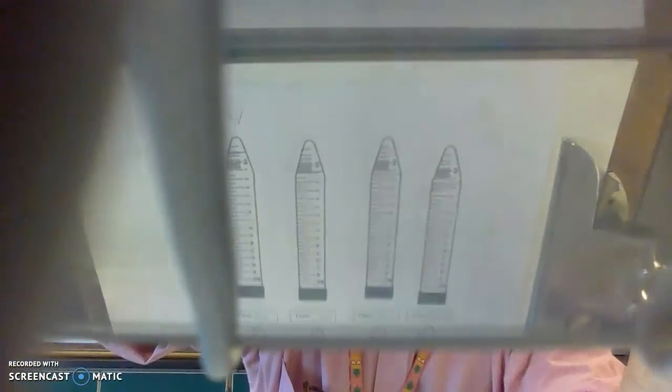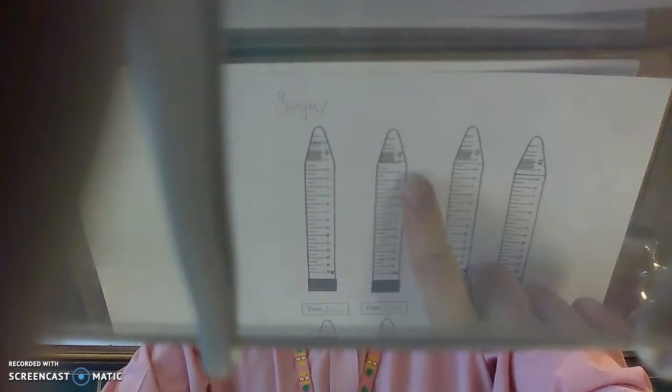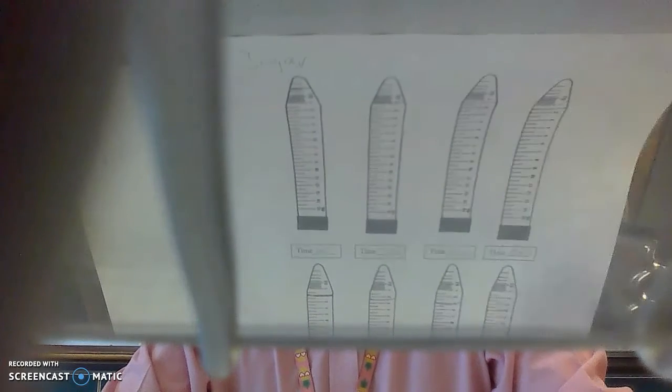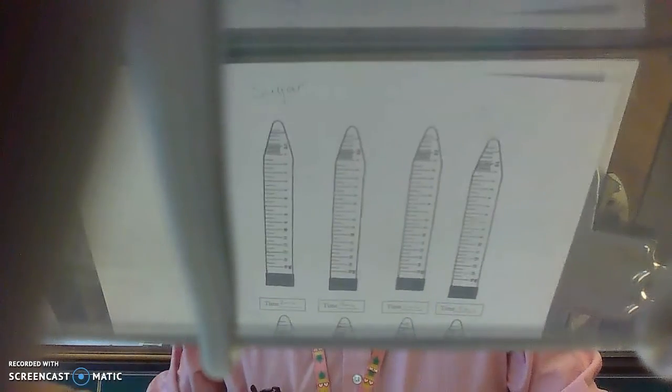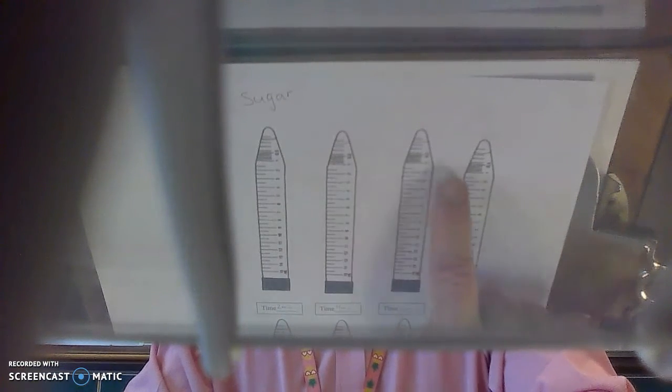Okay, I've been collecting data on this lab, and as you can see, I marked a line on my observation sheet. Oops, this lined up right here. I marked the line on the observation sheet where the bubble was in the yeast with sugar. You can see the line here, and here, and here, and here, and in the yeast with no sugar. Here's the line, here's the line, here's the line, here's the line.